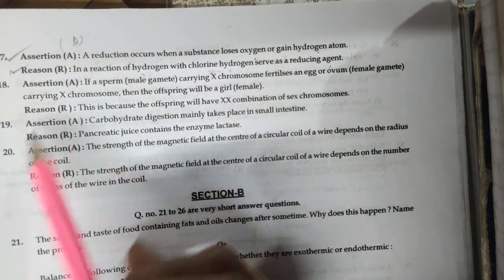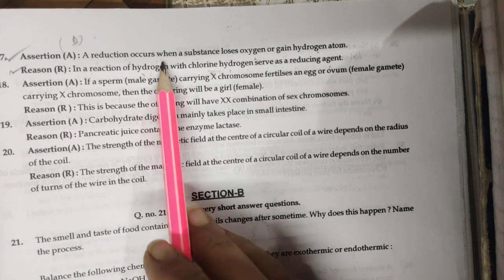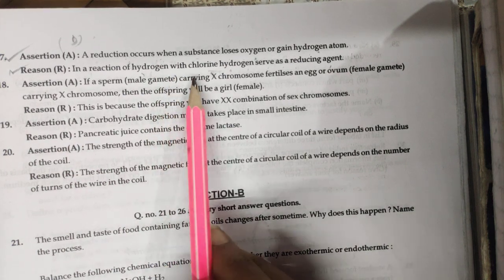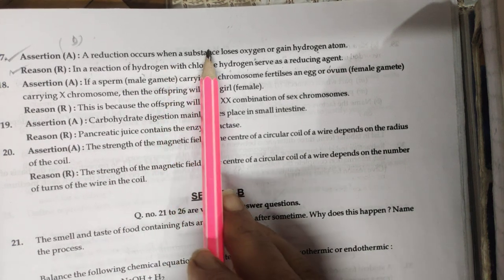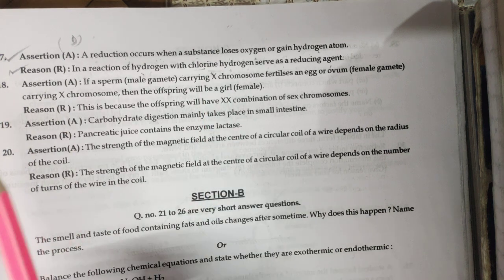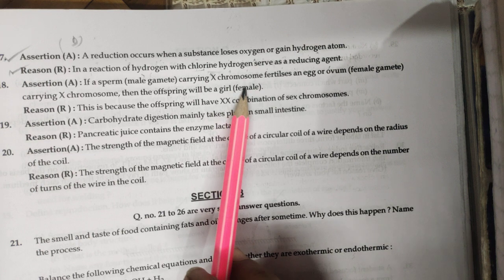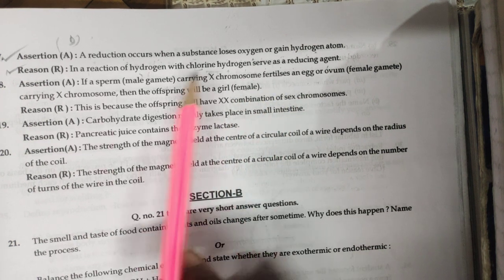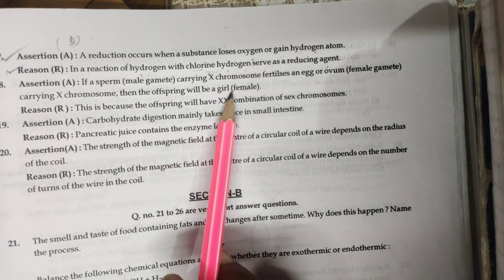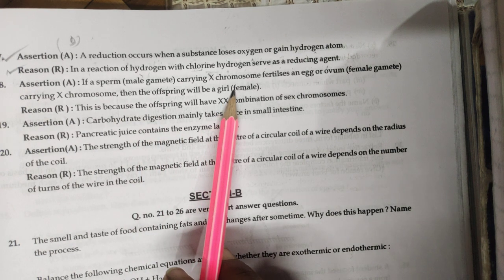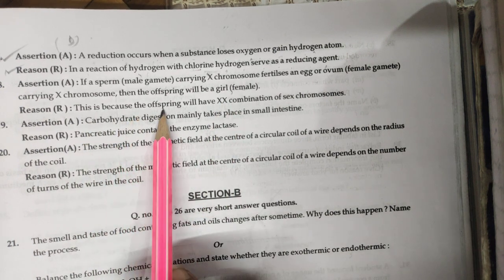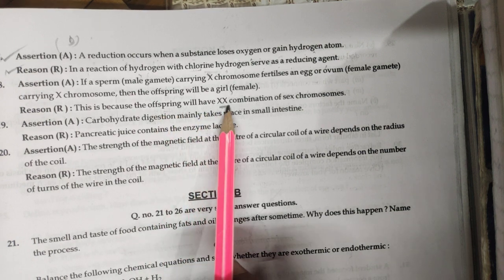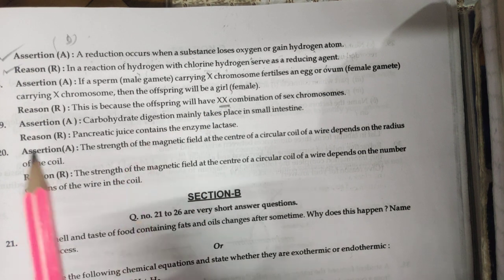Why B? Because B says that assertion and reason both are true, but R is not the correct explanation for this. Next, if a sperm, a male gamete carrying an X chromosome, fertilizes an ovum, fine, then the offspring will be a girl. This is because the offspring will have an XX combination of sex chromosomes.